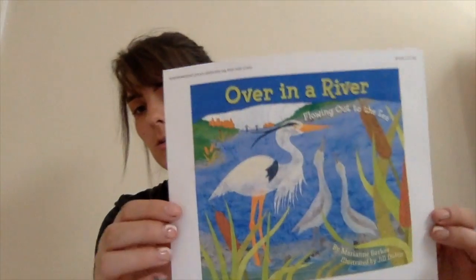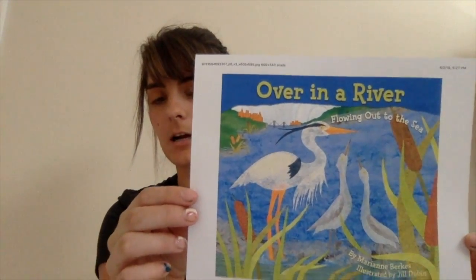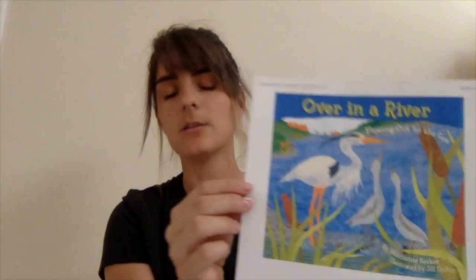Some of the language arts aspect, the books that I would want to read to them, I don't have with me today. One is called Over the River by Marianne Berkes, and it's about all the rivers in the United States and the animals that live in each of those rivers who make it their habitat. And I would ask the kids, and we would have a discussion on how rivers in the south versus rivers in the north have different animals.